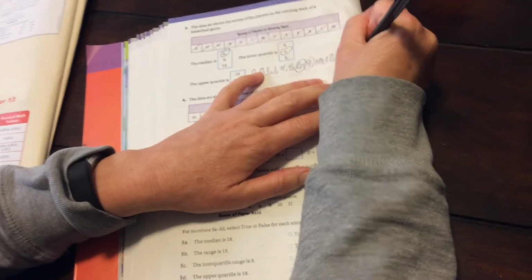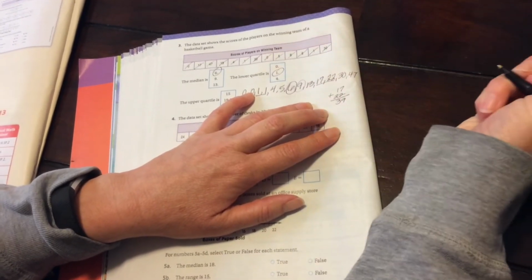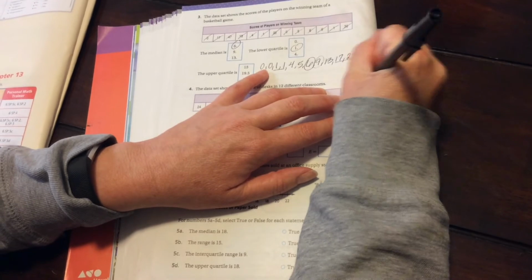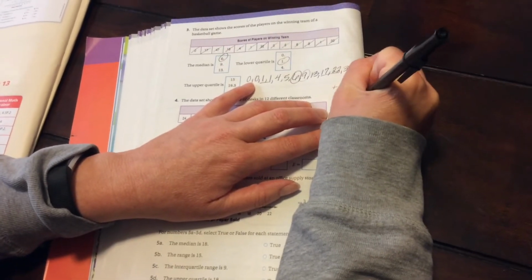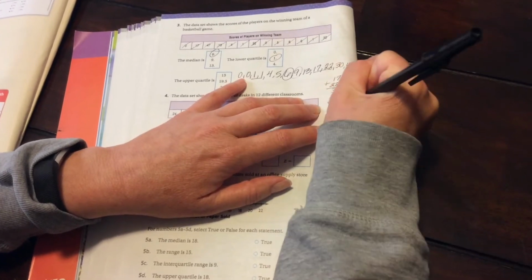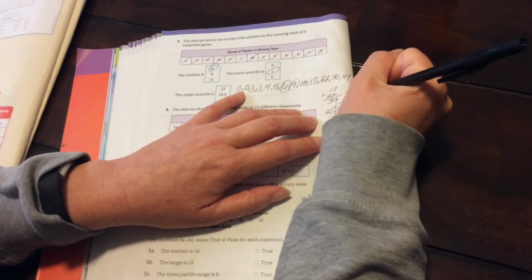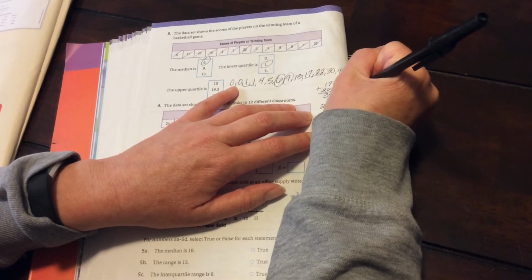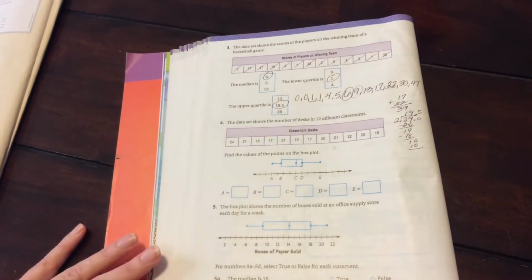I'm going to add those together, 17 and 22. So 39, and then I'm going to go 39 divided by 2 because there were 2 numbers in the middle. So that's going to be 19 and 5/10 is my upper quartile.